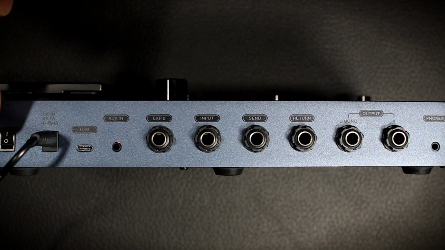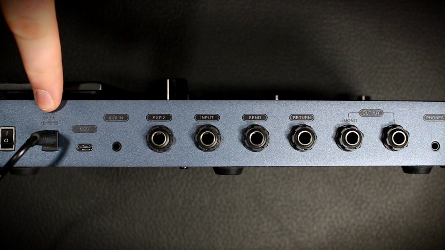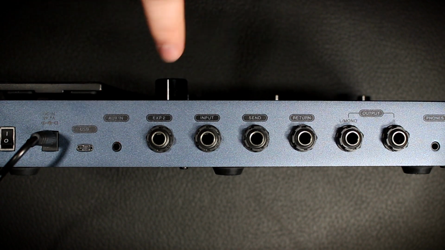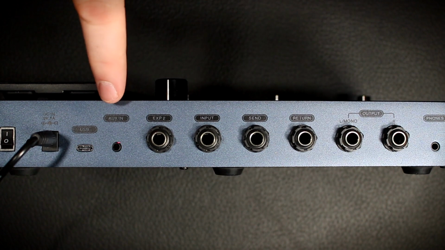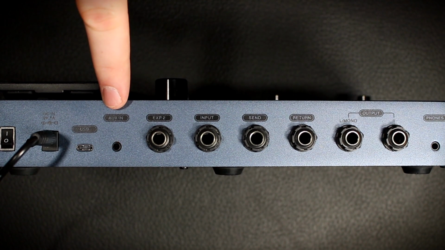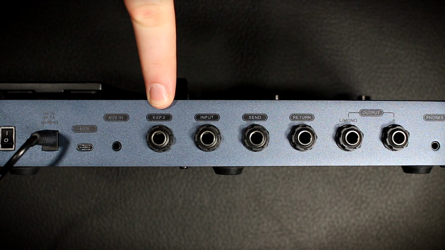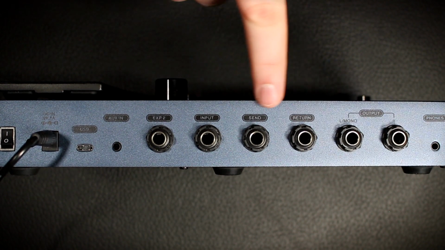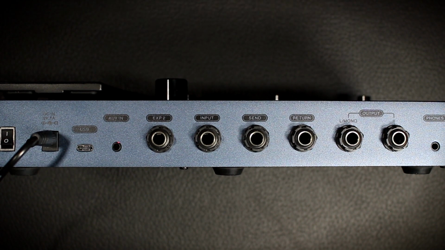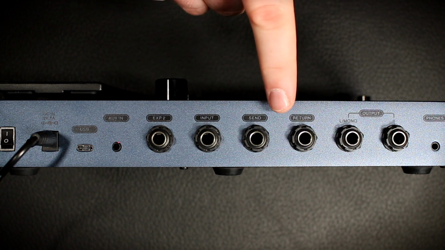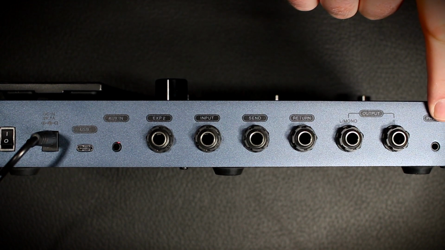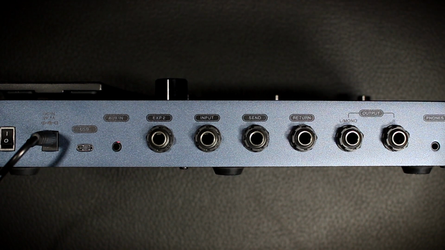On the back of the unit, you'll find a power switch, your power input. There's a USB port to connect to the editor and other devices. You have an auxiliary input so you can connect up your phone or computer to play along with backing tracks. You have an expression pedal 2 input to add an external expression pedal. There's your main guitar input. There's an effects loop here which lets you add a favorite pedal, or it can also let you do 4-cable method with your amp and utilize the amp's effects loop. And then you have your master left and right outputs. On the very end here is a headphone jack, so you can jam along silently at home.